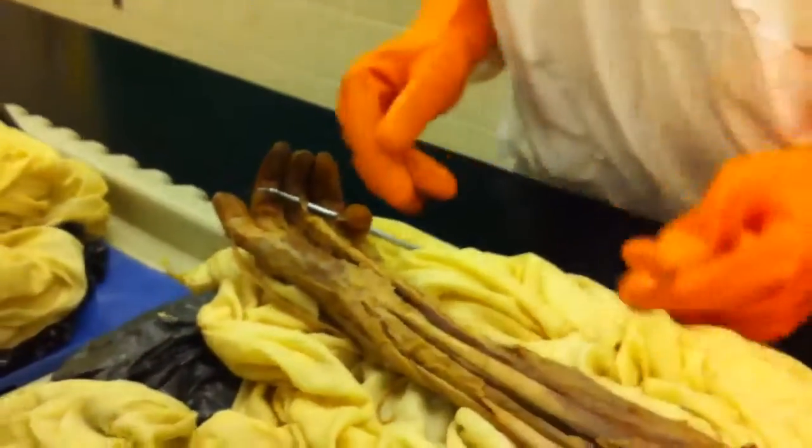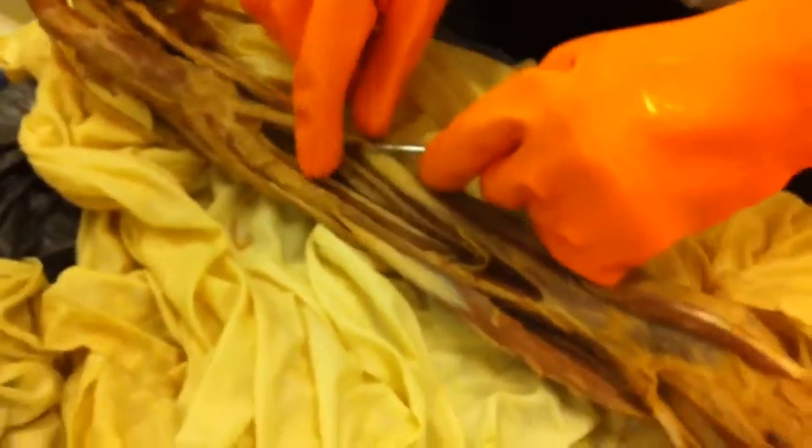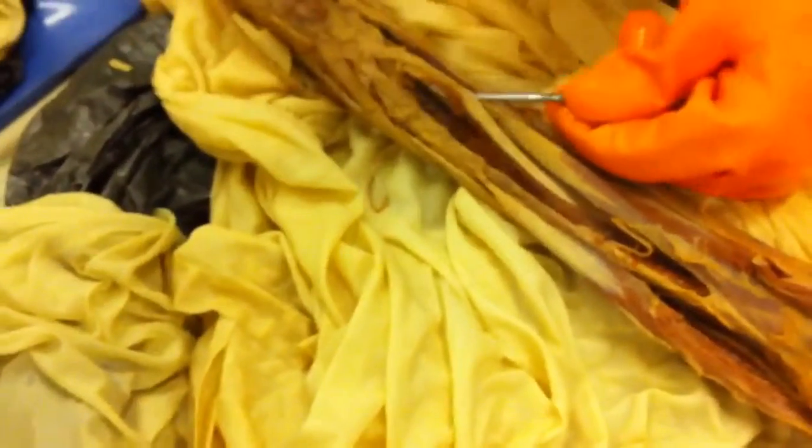Then we have pronator teres. Yeah, so then, before that, pronates forearm and hand. Before pronator teres, it's in the wrong order on the sheet. Of course.